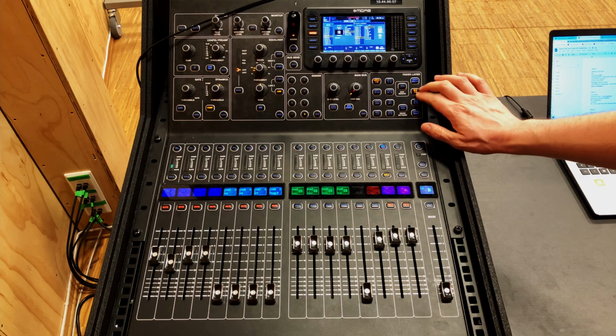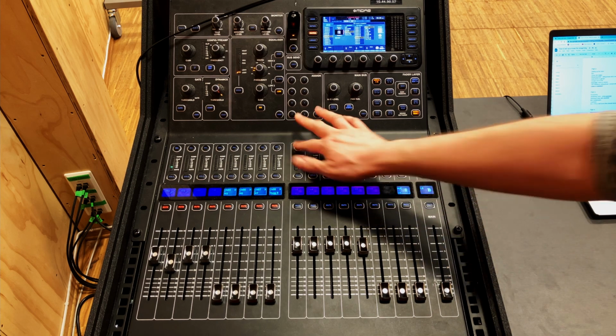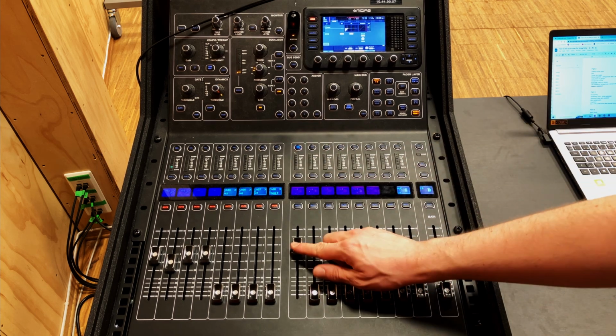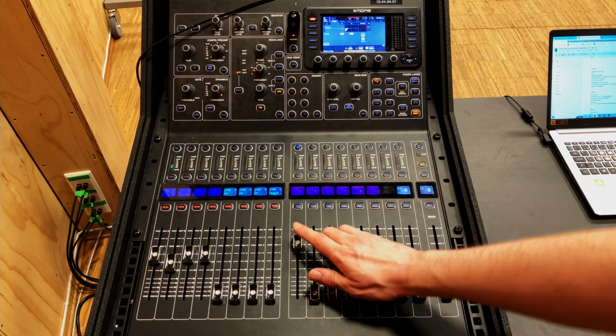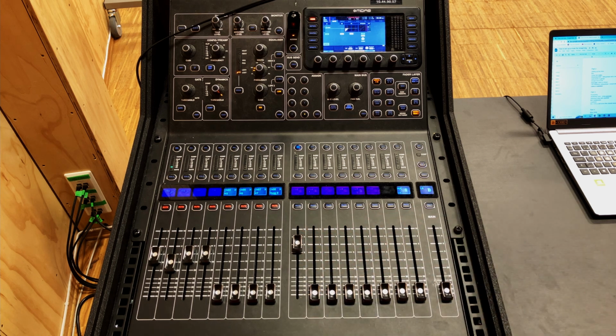So what we do now is we go to our matrix. You see it's here. So this is our stream matrix now. This fader here governs what is going out to the streaming equipment, but we need to decide what goes into this. And we're going to use groups this time.